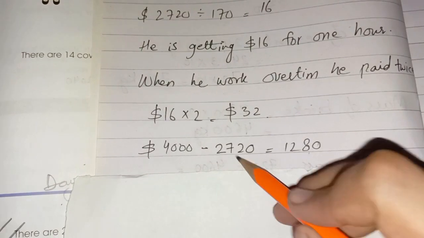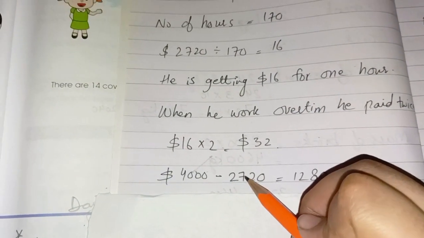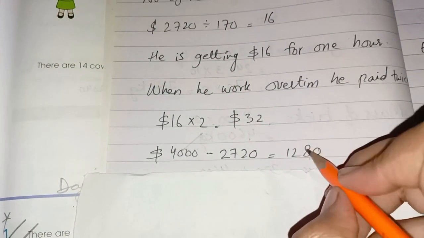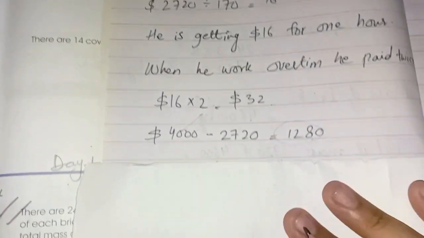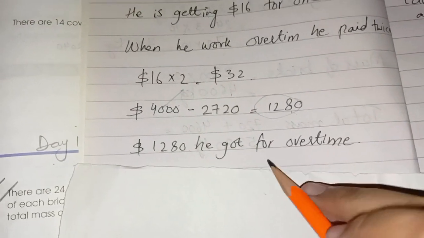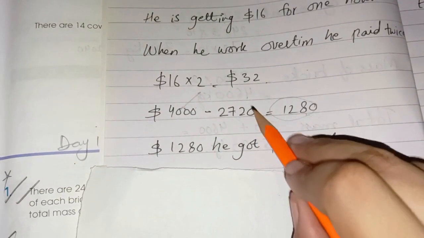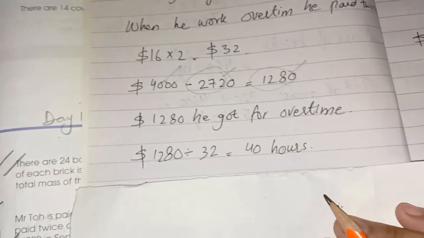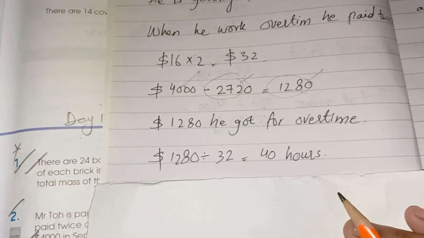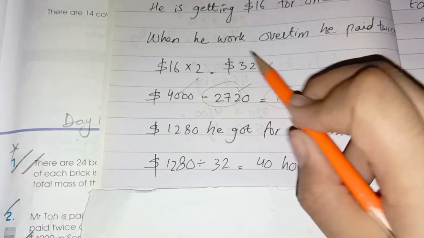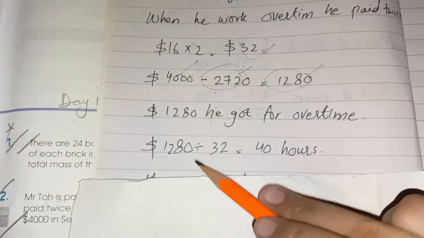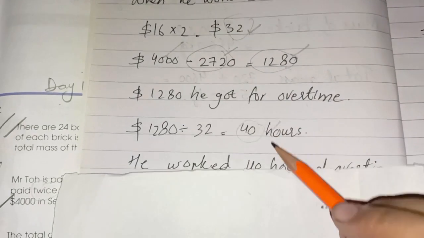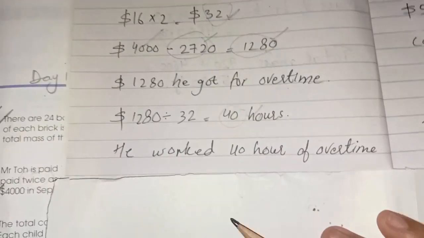$4,000 he got in September, and the amount he got for the regular hours is $2,720. The remaining amount is $1,280. $1,280 he got for overtime, because this is the amount for regular work and this is the amount for overtime. Now 1,280 divided by 32. This 32, because overtime is $32 per hour. So when we divide these numbers, we get the answer 40. It means he worked 40 hours overtime.